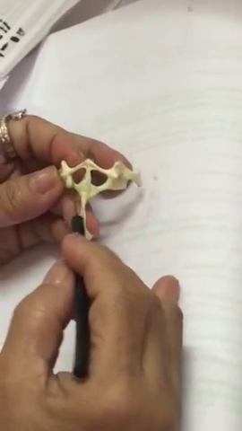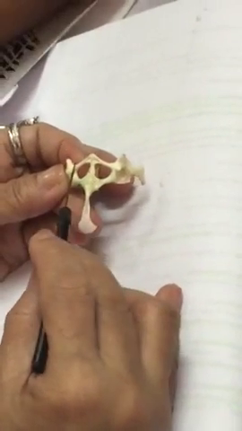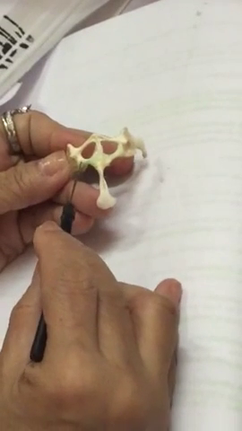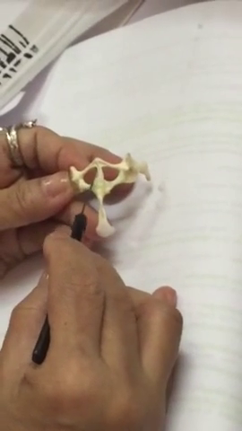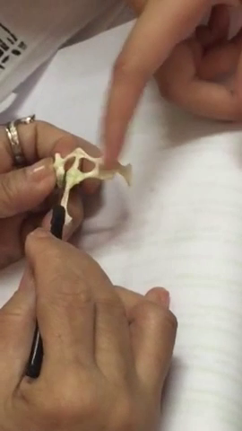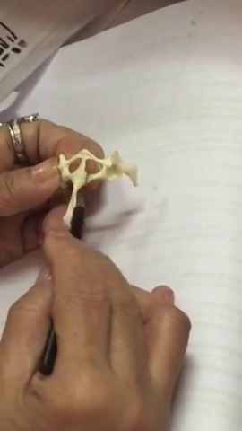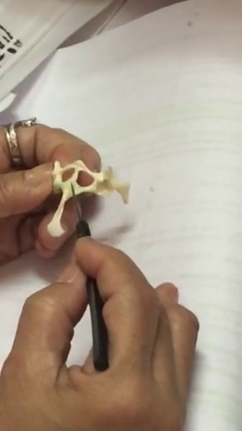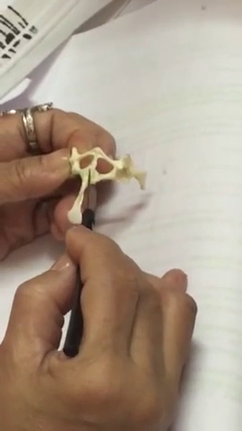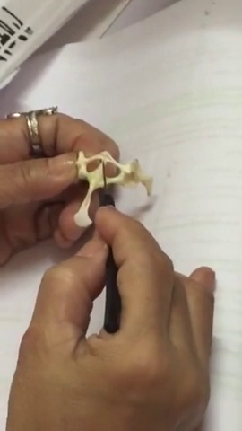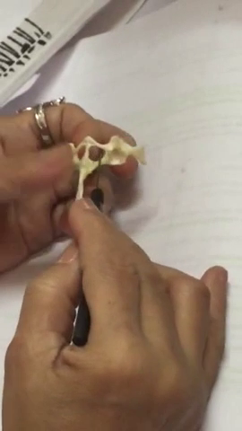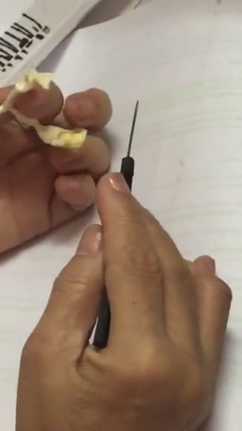Between the clavicle and the coracoid. So this is the clavicle and the coracoid. In between is the fenestra. The one that connects this one and this side is the epicoracoid cartilage. Okay?